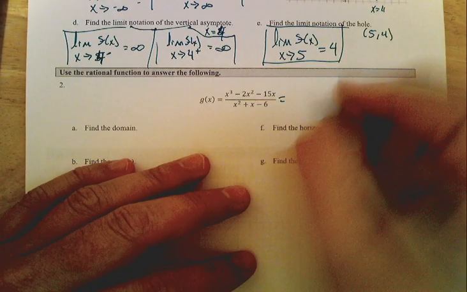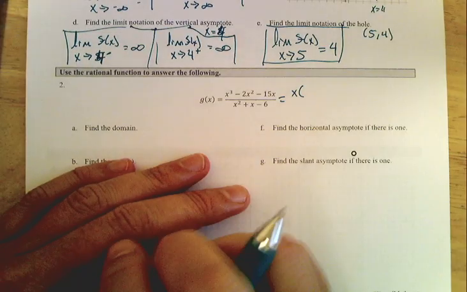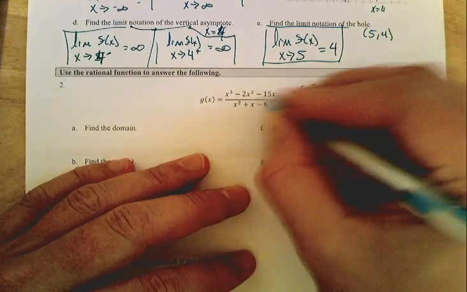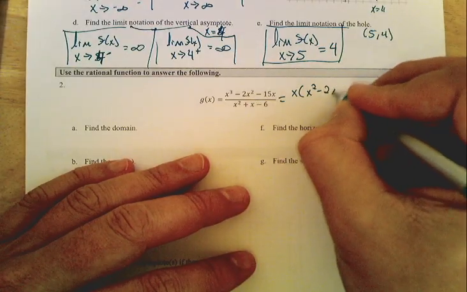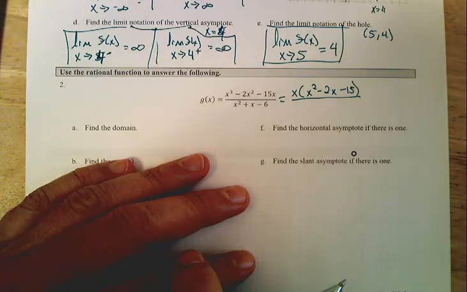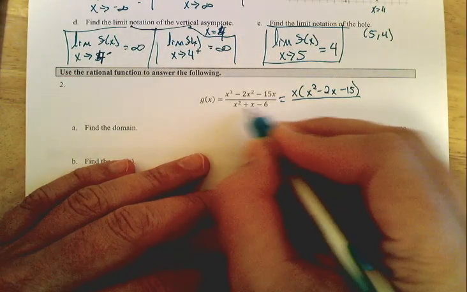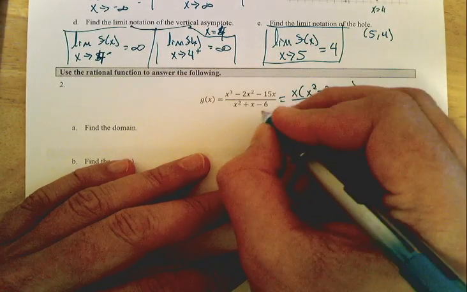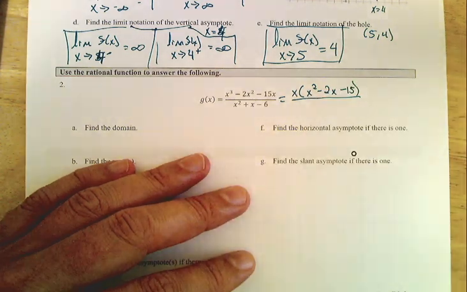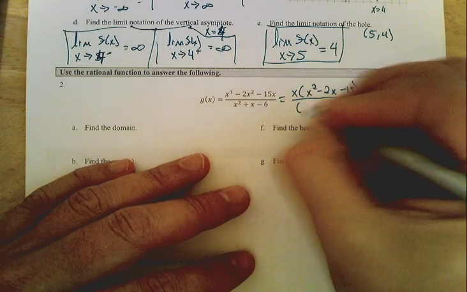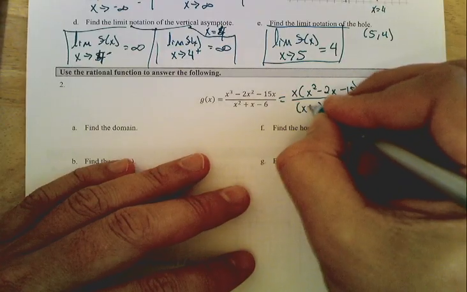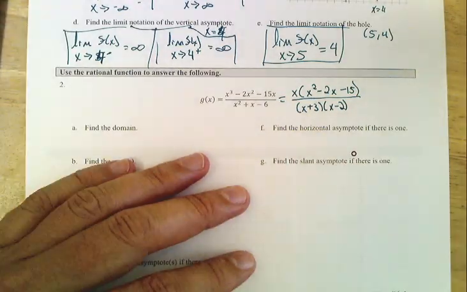On top, all of these have a common factor of x, so I can change this to be x times, and then we'll reduce all of these by an x. So that's x squared minus 2x minus 15 all over. Down here, let's see if I can factor it. I need two numbers that multiply to be negative 6 and add up to be positive 1. So we can factor this real quick to x plus 3 and x minus 2.